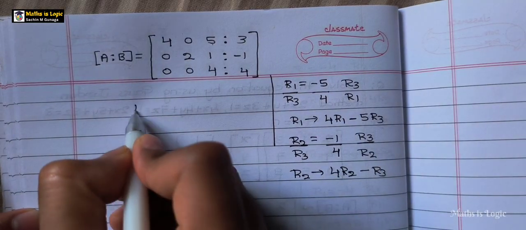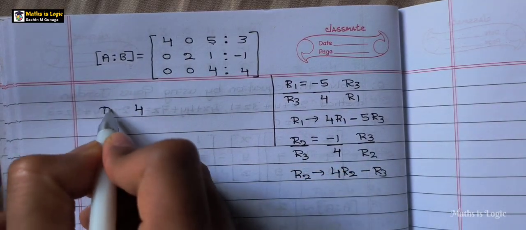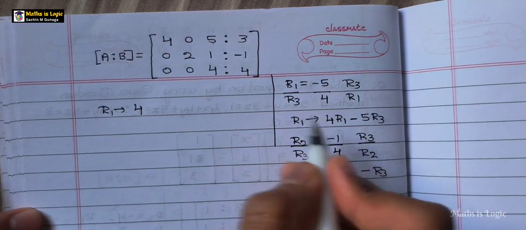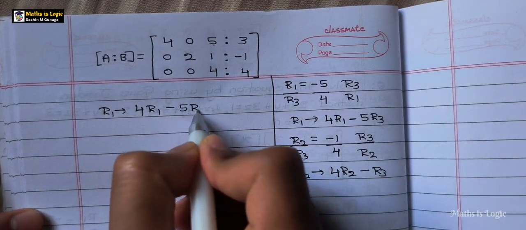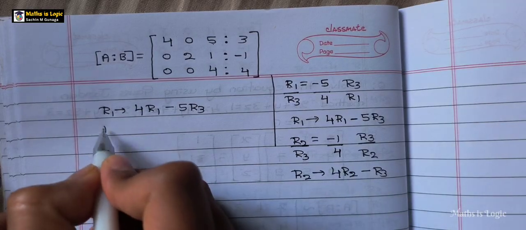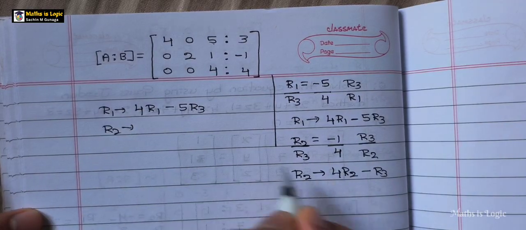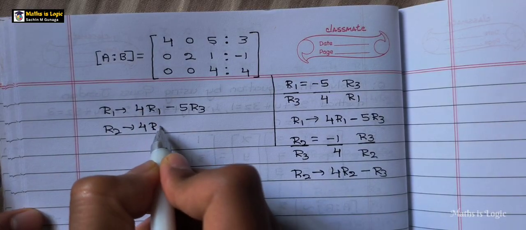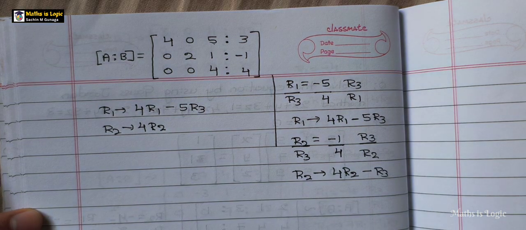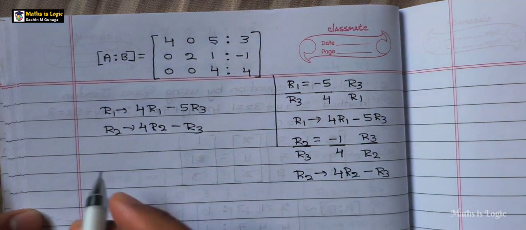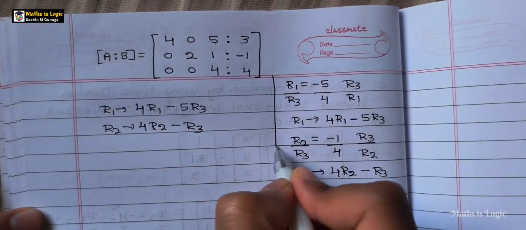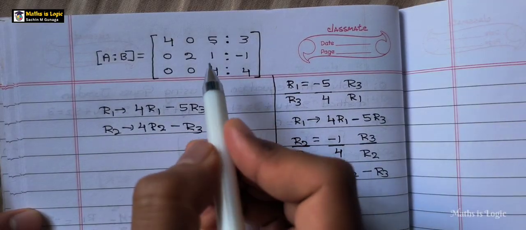Next write, R1 changes to 4R1 minus 5R3, and R2 changes to 4R2 minus R3.